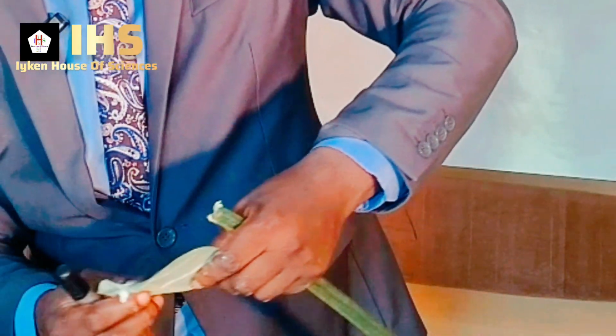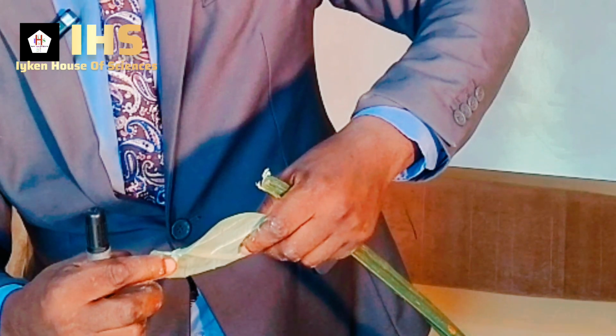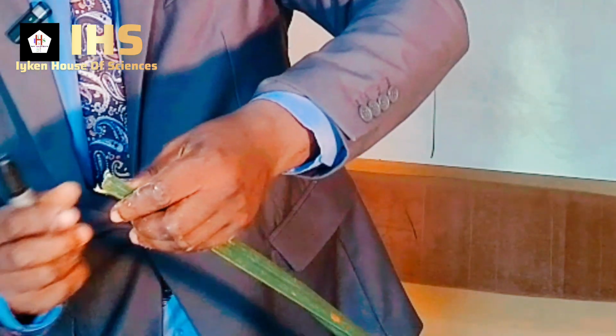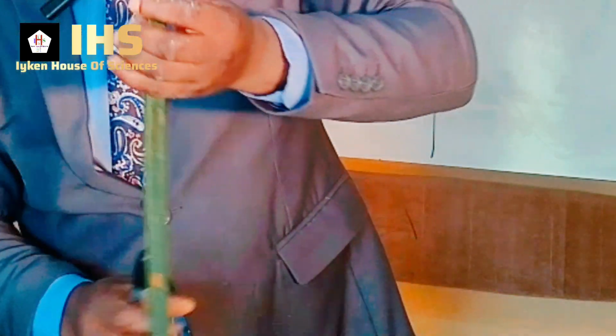This one has a thin leaf stalk. This one has a broad leaf stalk.